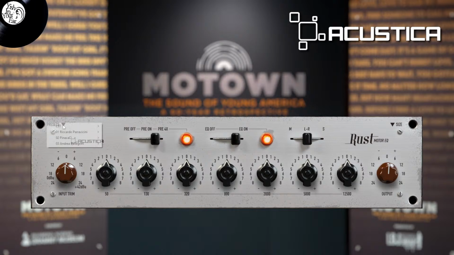It does come with a number of presets from a number of users here. And this plugin is resizable. Right now it's sitting at the 1.5x size. So it can go smaller or it can go a little larger. All right. So that's it. That is the interface. It is pretty simple. Let us dig into how we use this.